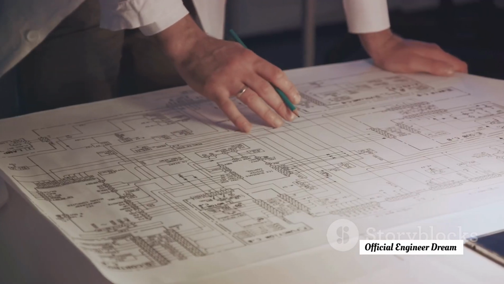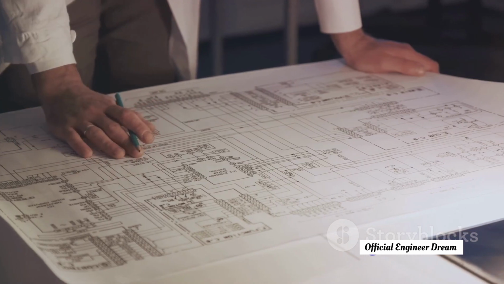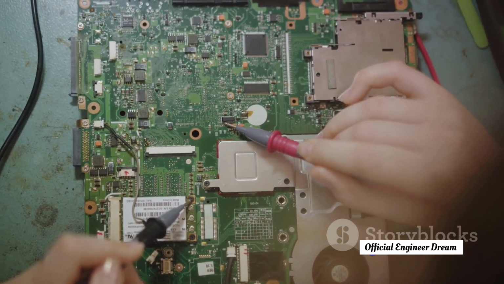And what about those mysterious symbols on circuit diagrams? They're just shorthand for the components in the circuit. It's like a map, guiding engineers in building or troubleshooting the circuit.